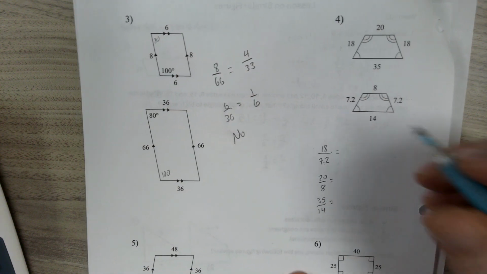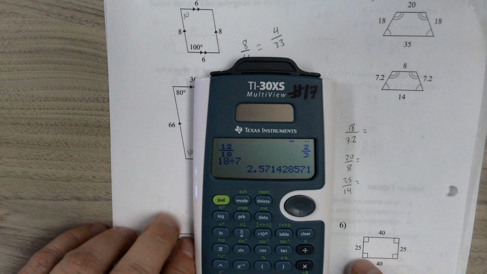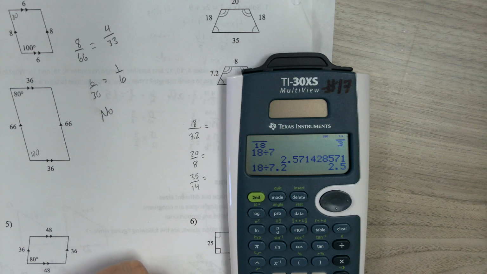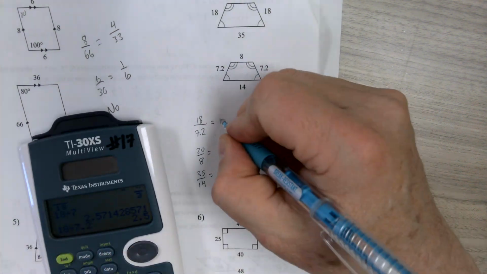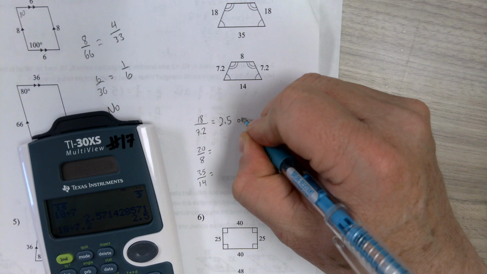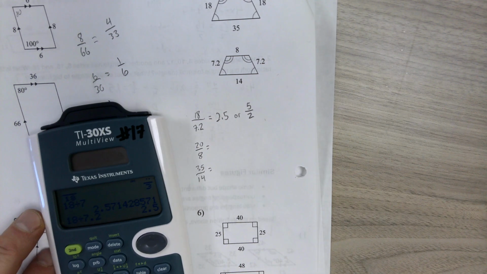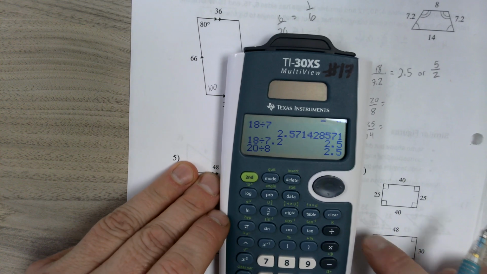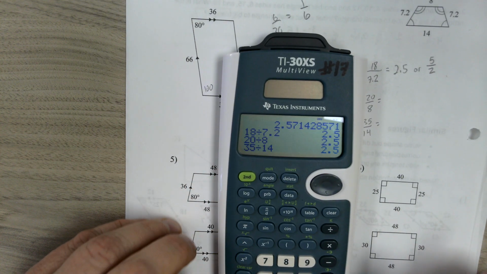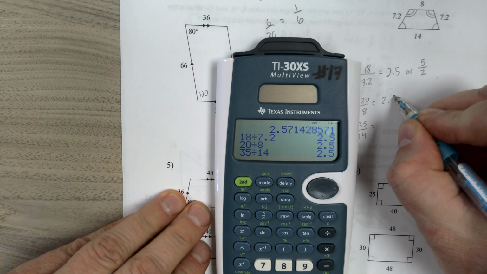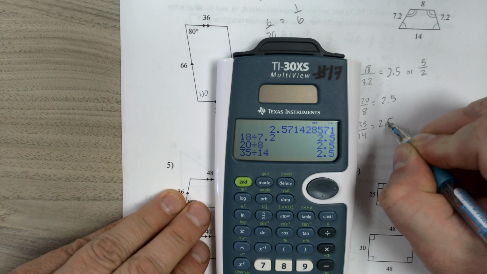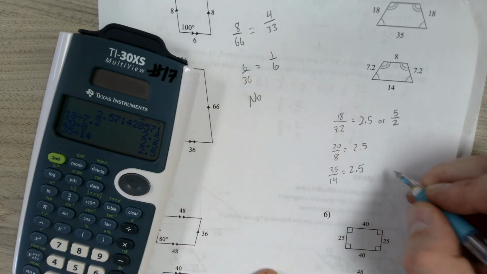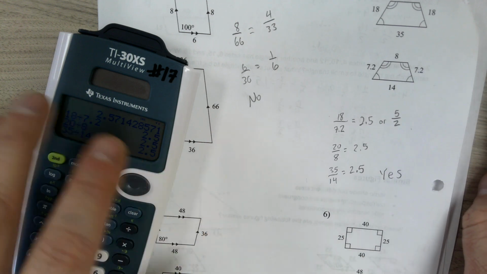Now the question is, do all of these come out to the same value? So let's go ahead and do 18 divided by 7.2. And I get 2.5. So this is equal to 2.5, or you could say 5 over 2, 5 halves. Well, what about 20 divided by 8? Also 2.5. Well, what about 35 divided by 14? Also 2.5. So we can see all of these do equal 2.5. So these two are similar figures. The answer is yes, because they meet all three criteria.